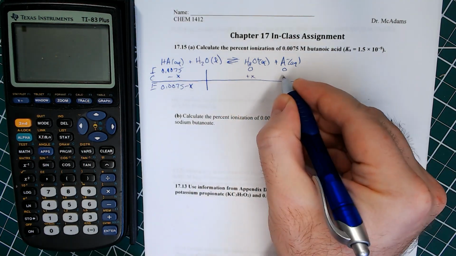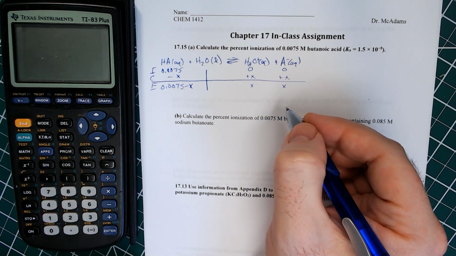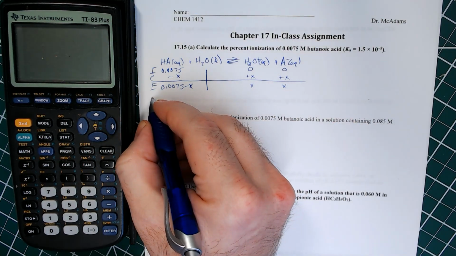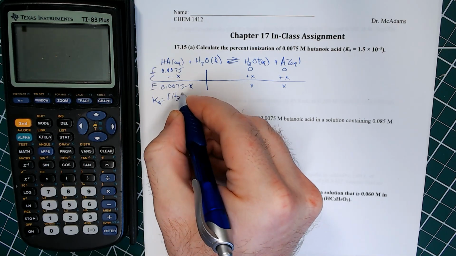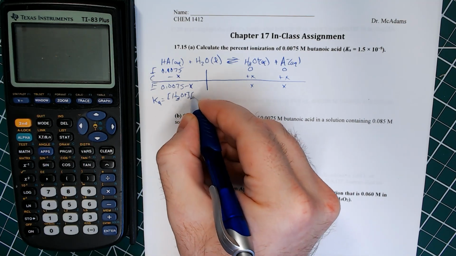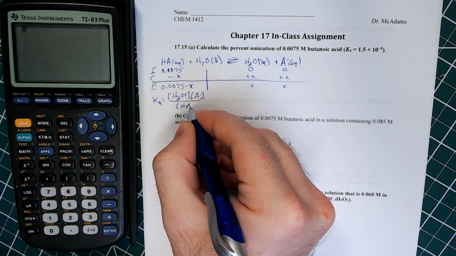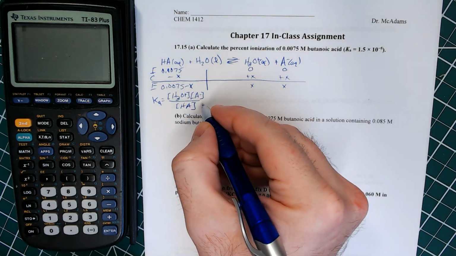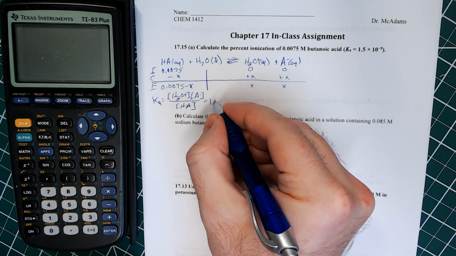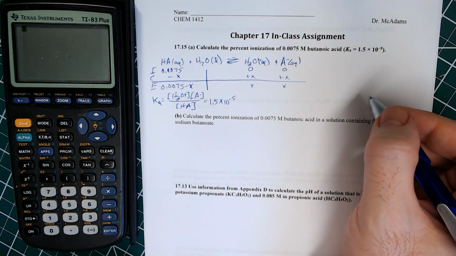These will increase by x. So at this point, this should look pretty familiar. And then our Ka value is equal to hydronium times the conjugate base divided by the butanoic acid. And we were given in the problem the value of Ka, which is 1.5 times 10 to the negative 5.